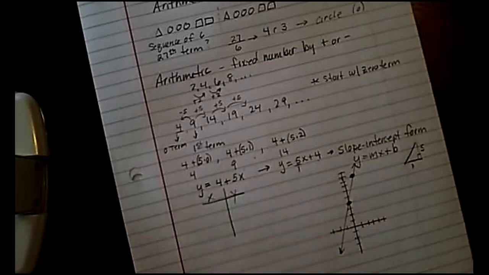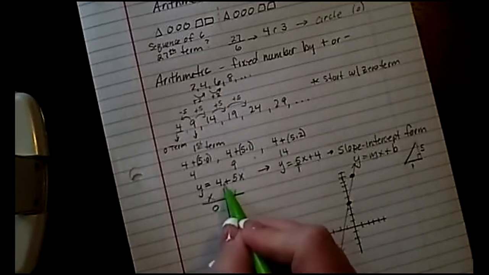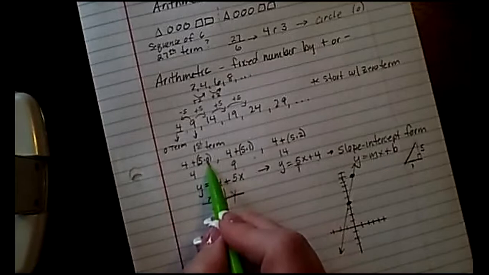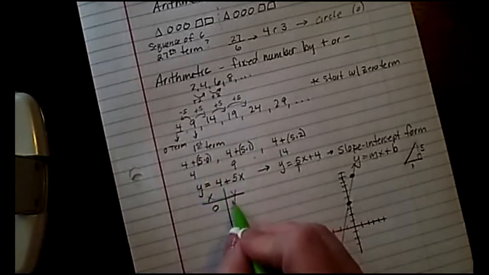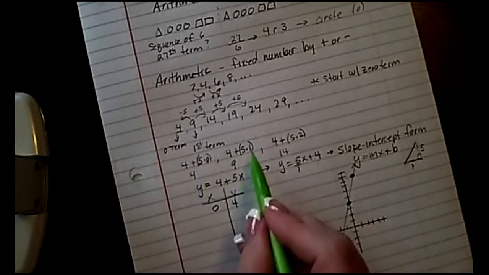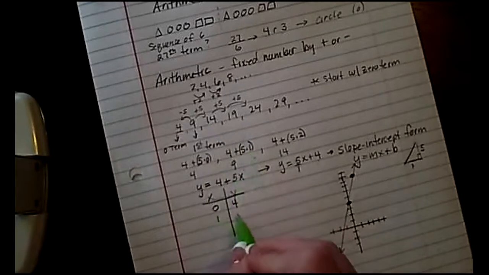And so recognize on this, if I put a 0 in for x, then I would have 4 plus 0, right? I did that right here. So this becomes 0, so this is 4. If I put a 1 in for x, I just showed that, that's going to be 9. If I put a 2 in, that's going to be 14.